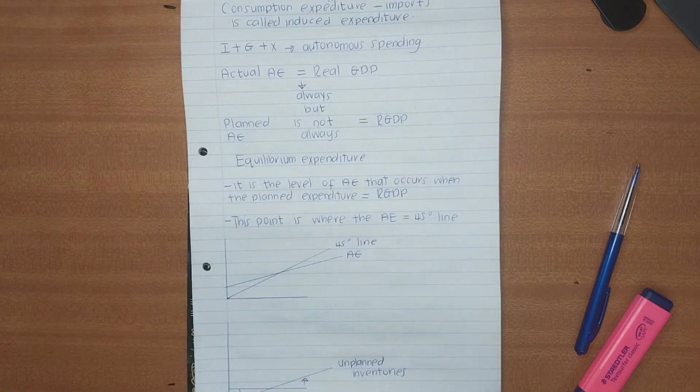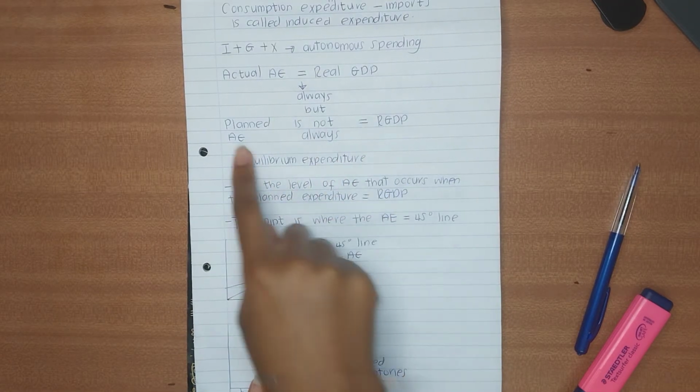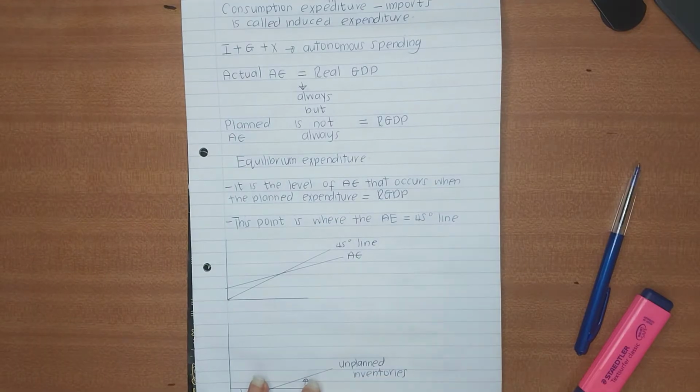And then the ones that are independent of real GDP are called autonomous spending. However, remember we're talking about planned expenditure. The actual expenditure is always equal to the real GDP, because that's where you find your real GDP from, the actual one. However, the planned one, the one that you planned beforehand, is not always equal to the real GDP. For us to get an equilibrium expenditure, it's going to be at a level where my aggregate expenditure is equal to the planned one.